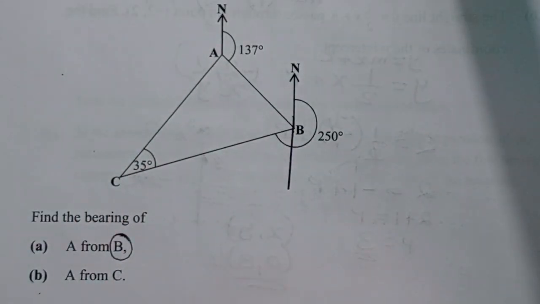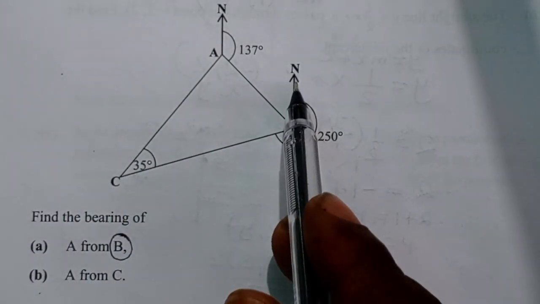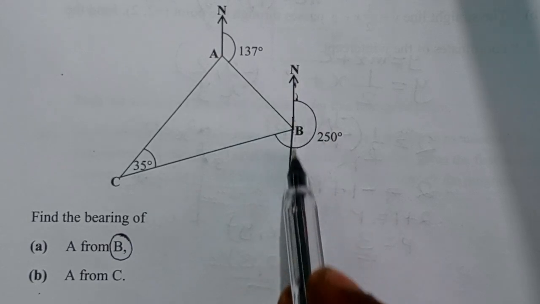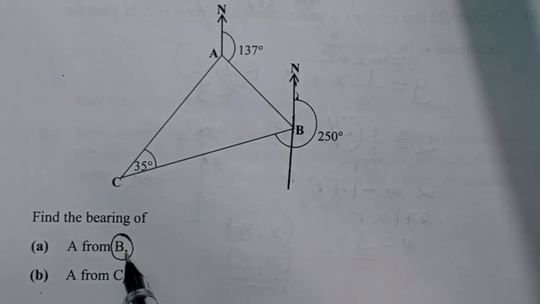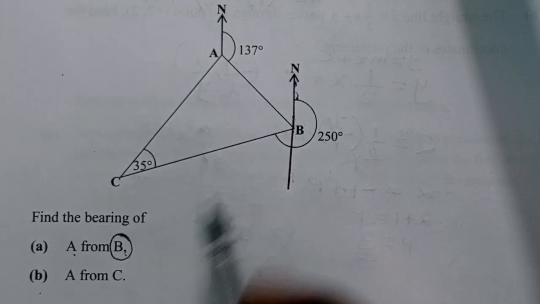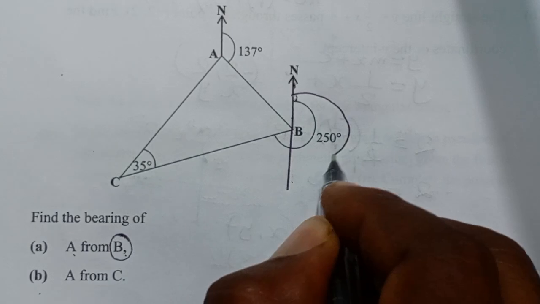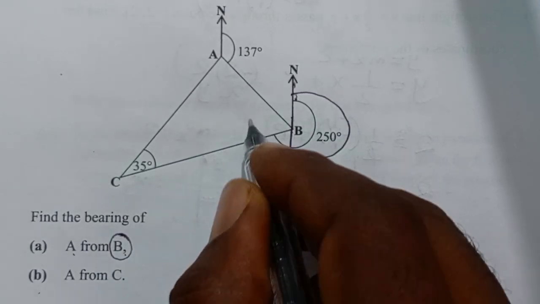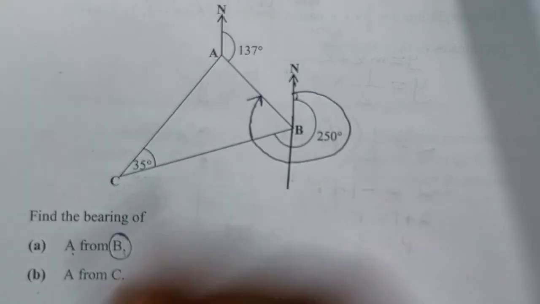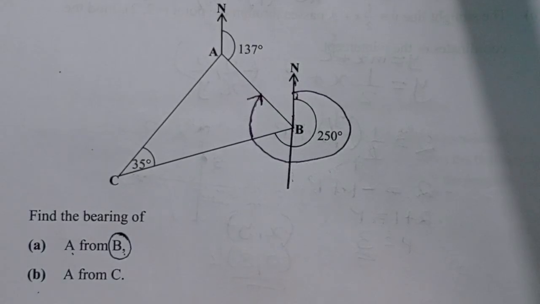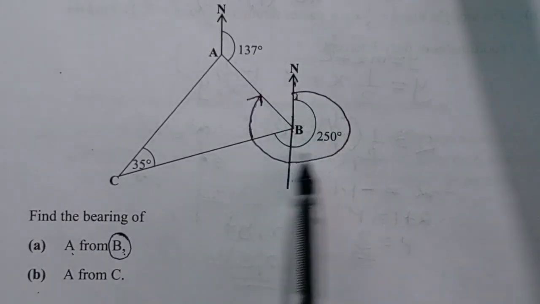So this is B. You're going to move from B to A. So this is the angle that we are looking for.